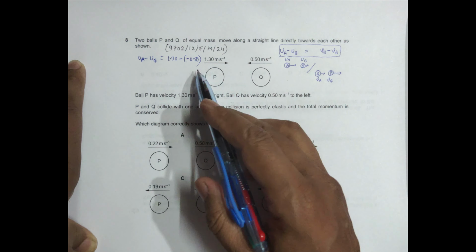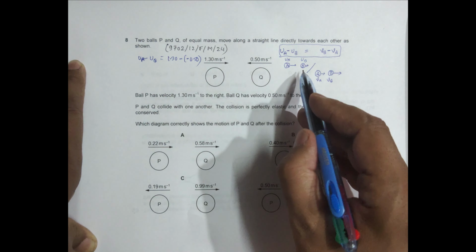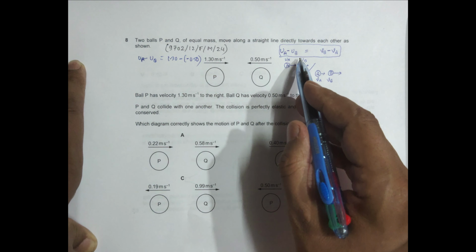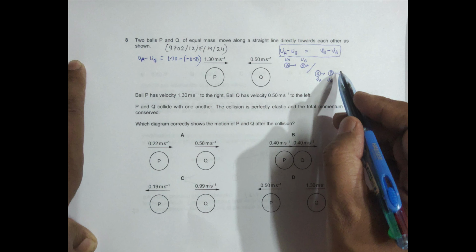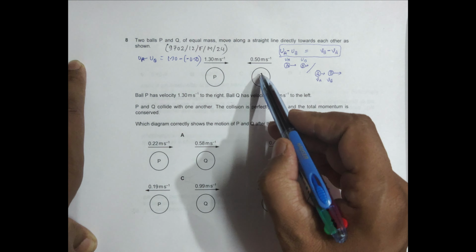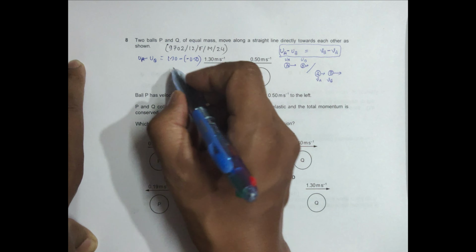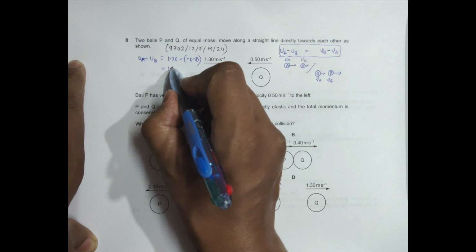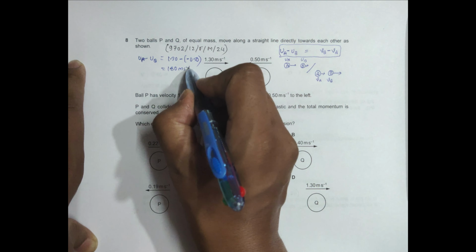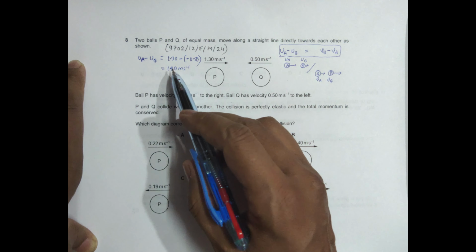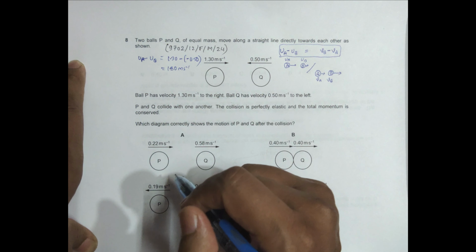So we have two minus signs here because this velocity is negative compared to this. The formula has been derived according to this direction. Since the direction here is reversed, we have to have this as negative. So this will be equal to 1.80 meter per second. So before collision, the velocity of approach between these two is 1.80 meter per second.